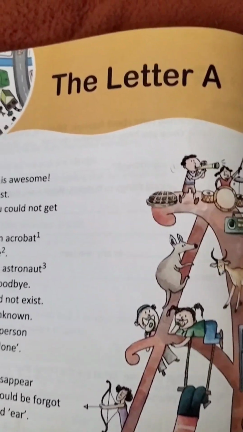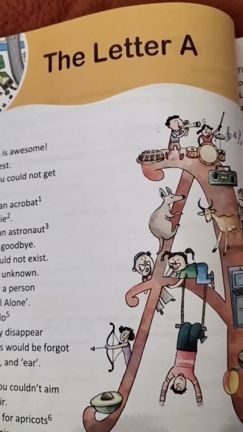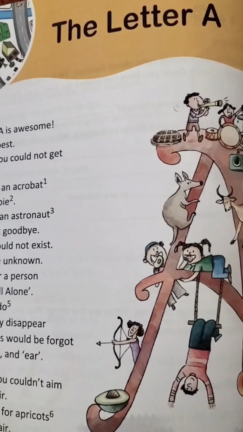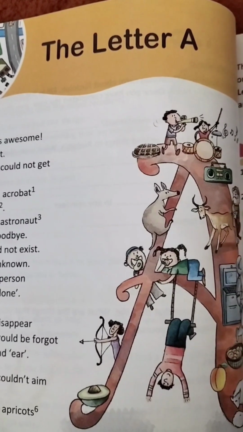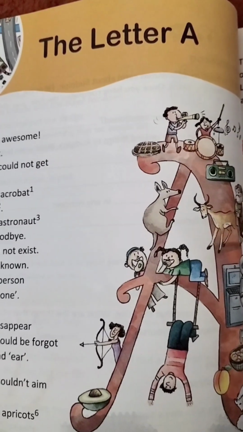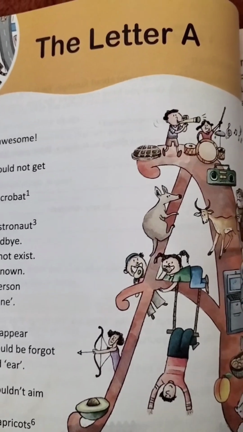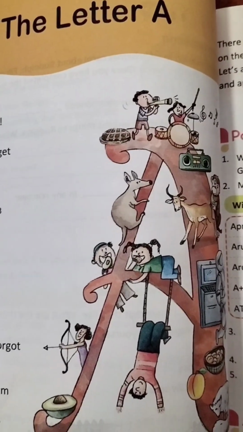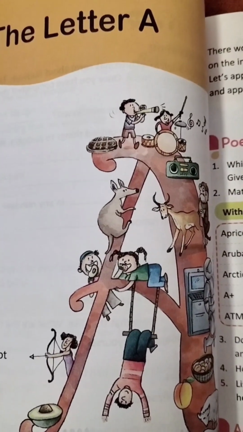Hello students, today we are going to start the poem The Letter A, which is of class 3. It is composed by Daren Sardelli. In this poem, the poet has told us the importance of letter A, which is very important. Without this letter, so many things or words you can say are not possible.